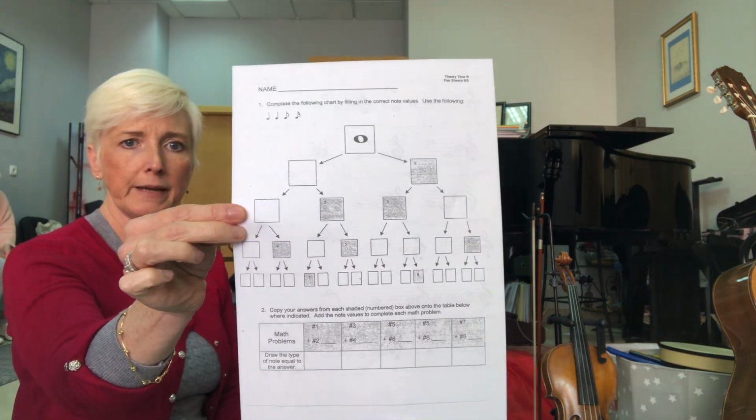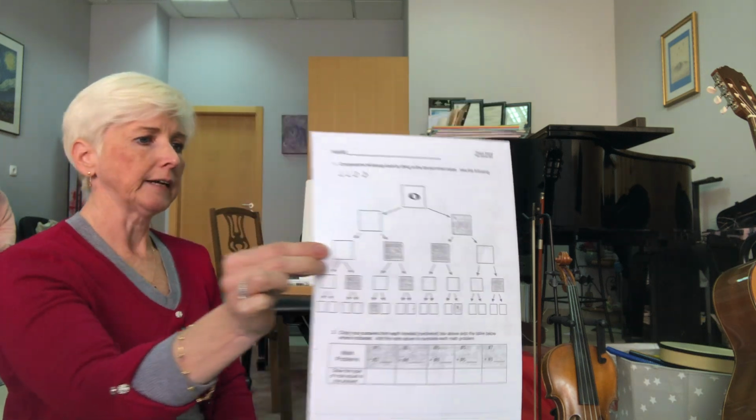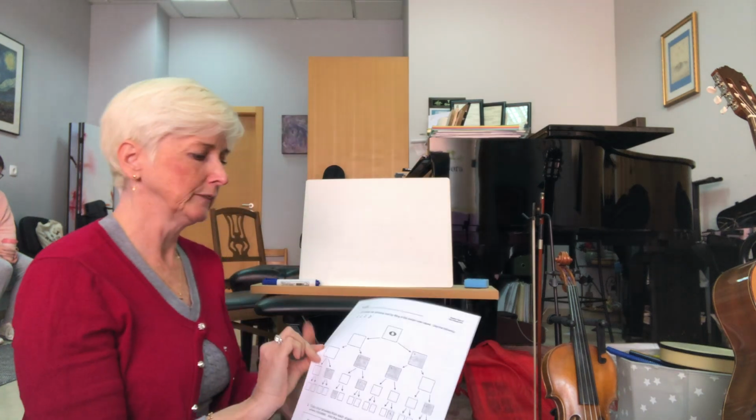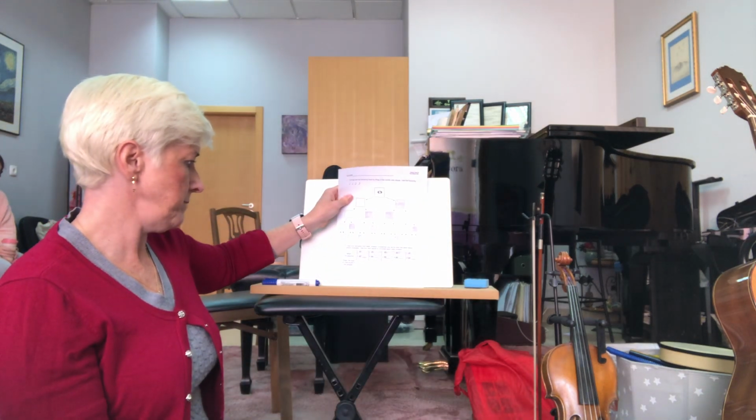It's a rhythm page. Okay? You can write your name at the top, right where it says name.